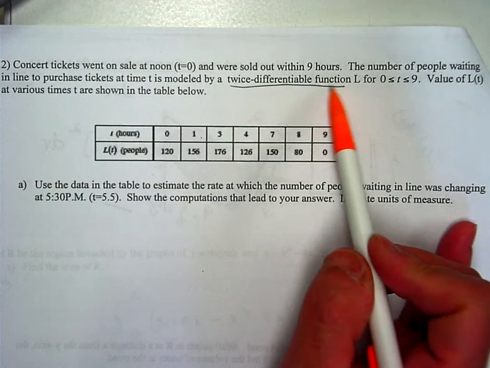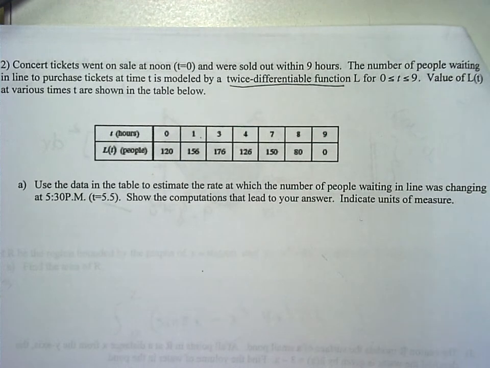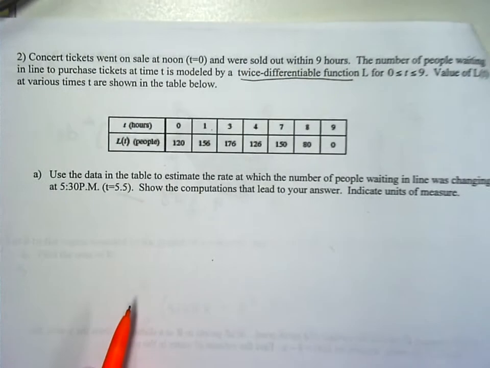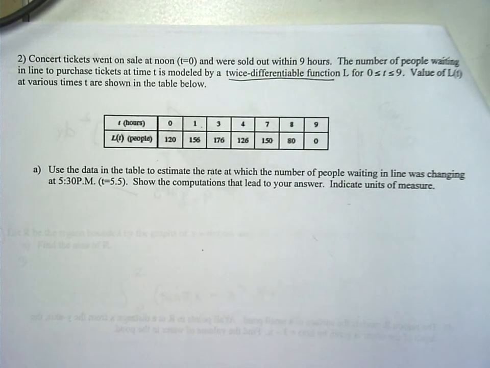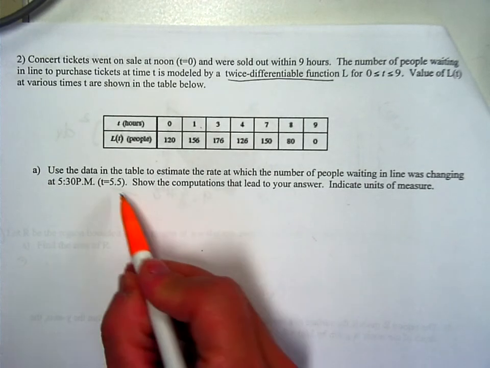So what that means is that the second derivative exists, which also means that the first derivative exists, so it is also a first differentiable function, which also implies that this is continuous. So this is a continuous and differentiable function. The first question says, use the data in the table to estimate the rate at which the people waiting in line was changing at 5:30 p.m. So I want to know what happens at 5.5.